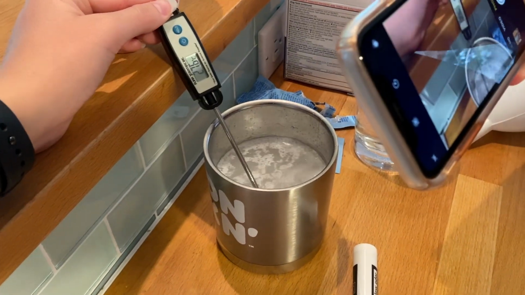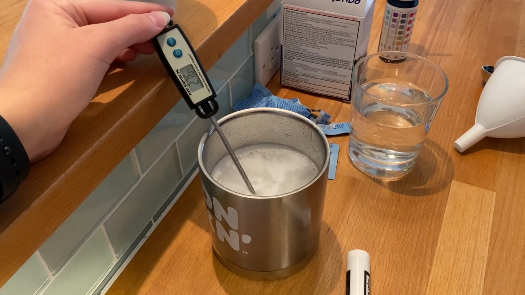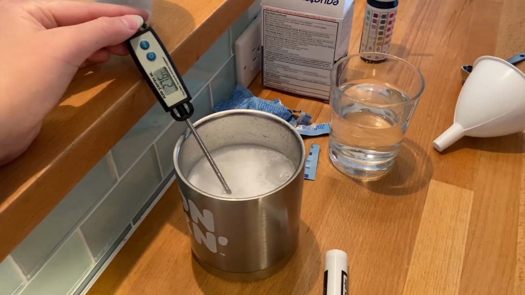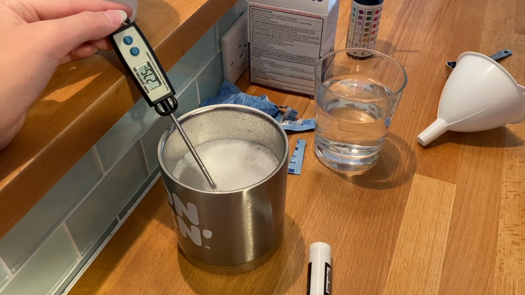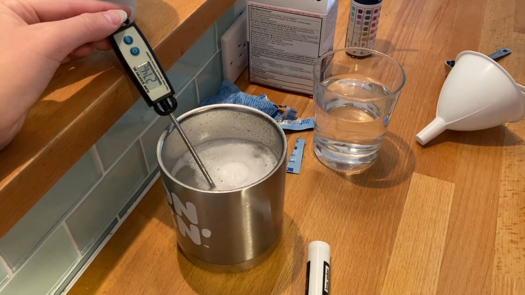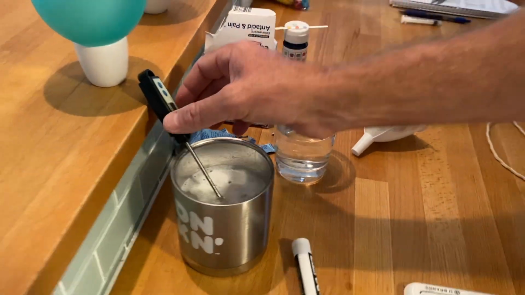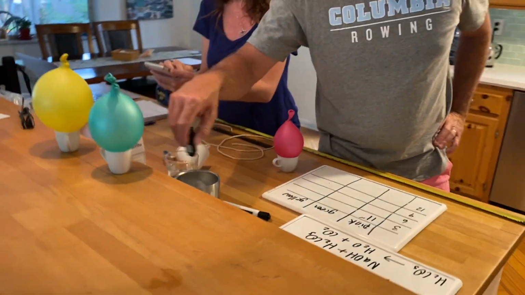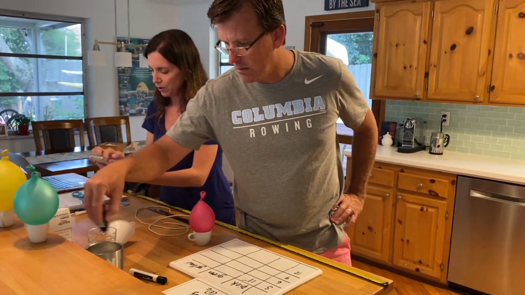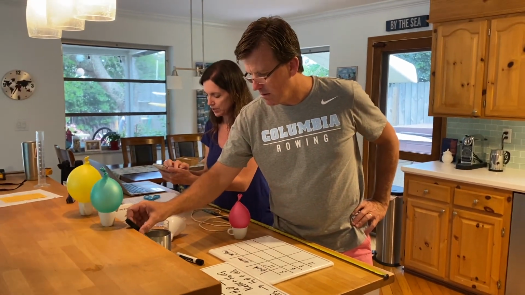What's the temperature doing? It's going down. 27.6. It's an endothermic reaction. 27.5. 27.4. That's pretty cool. How low should it go? It will probably go about 3 degrees max.